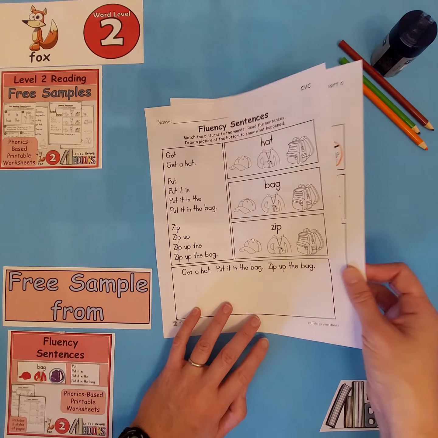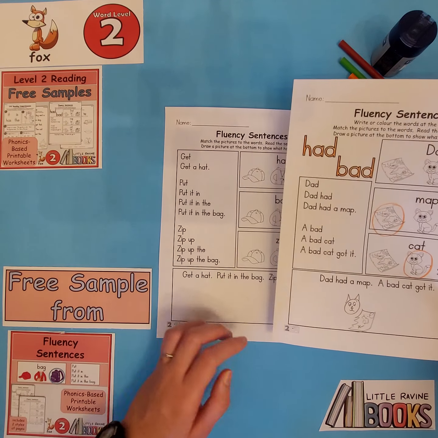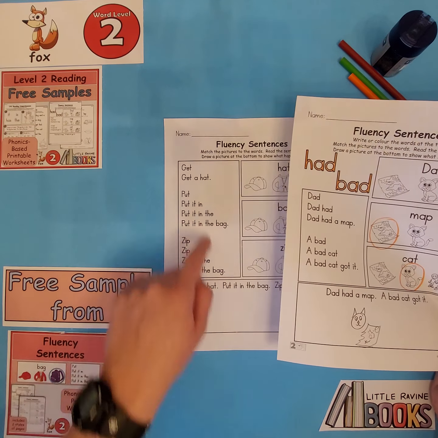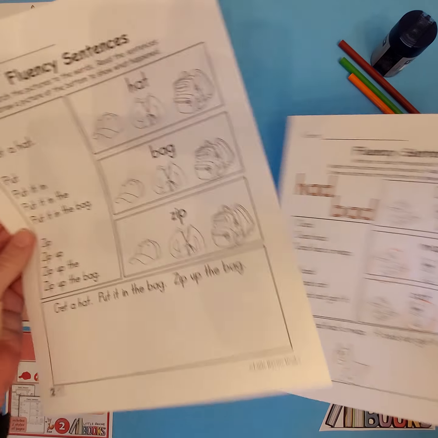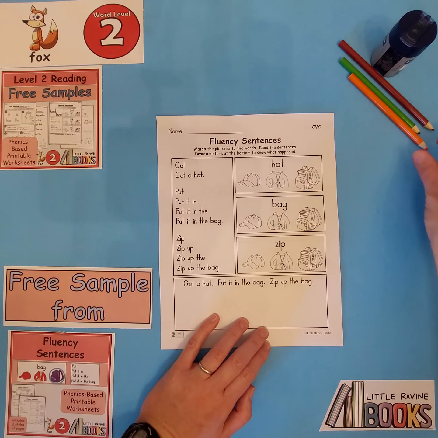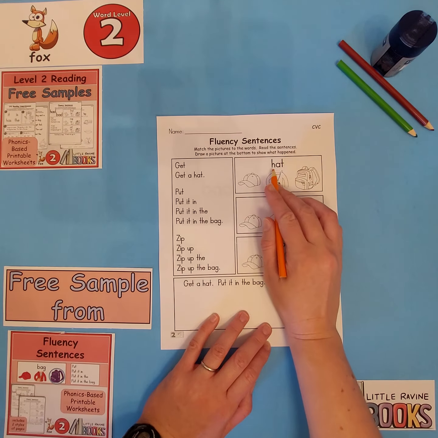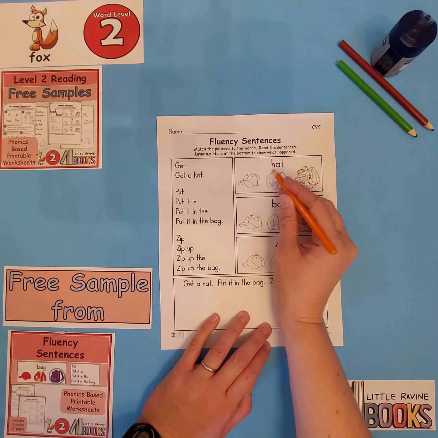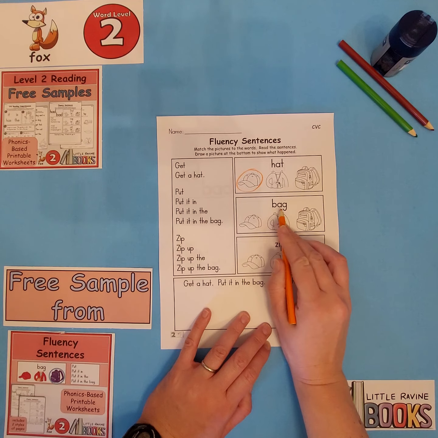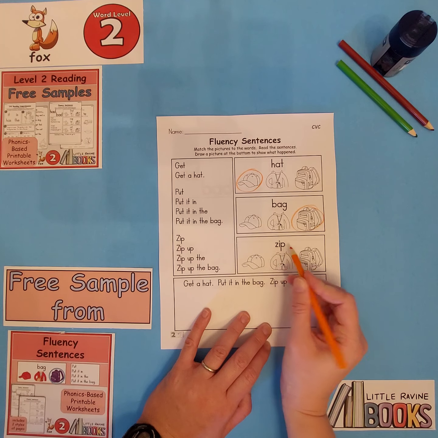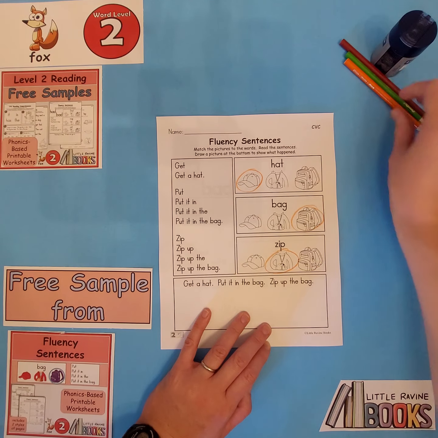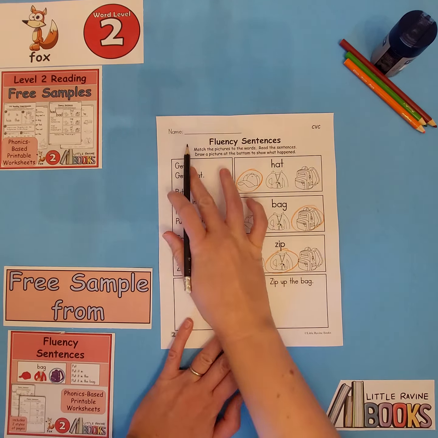This one is similar, but it does not have this here at the top, and your fluency sentences are going to be a bit longer. You still have the picture references at the side for your students. You can sound out at, hat, bag, bag, zip, zip. And then you can move through these fluency sentences at the speed that is appropriate for your student.